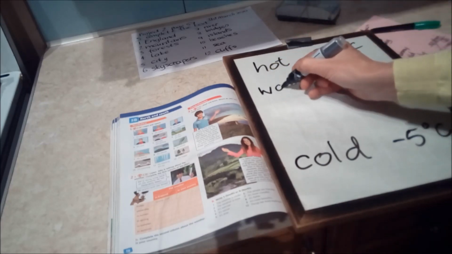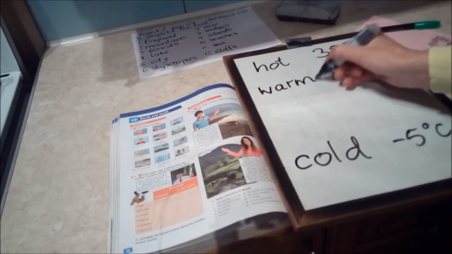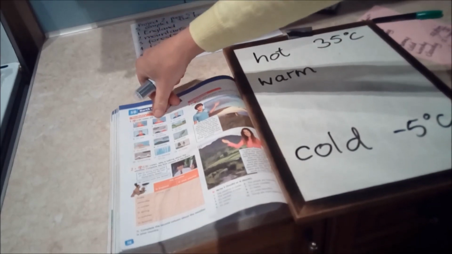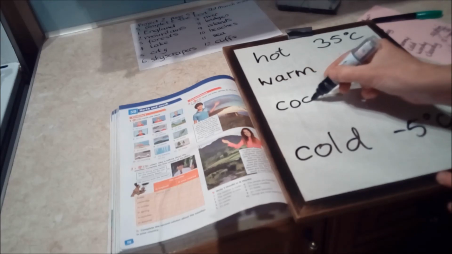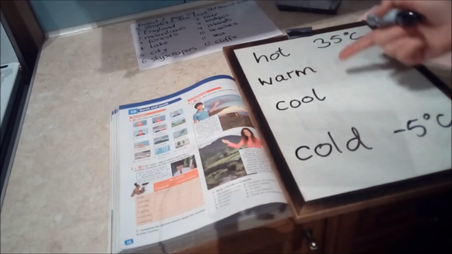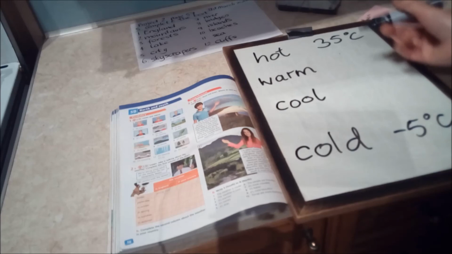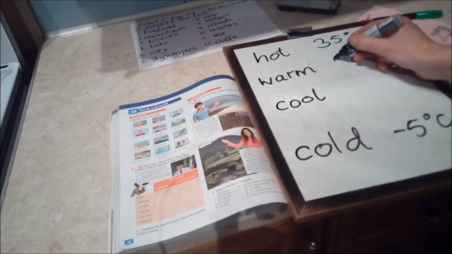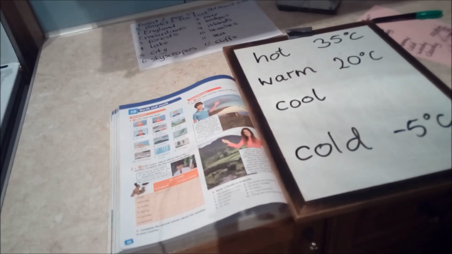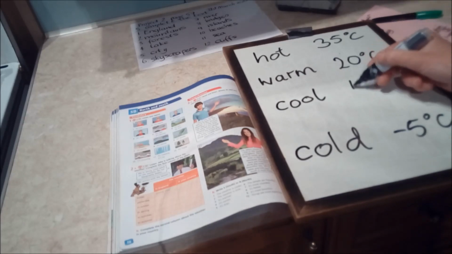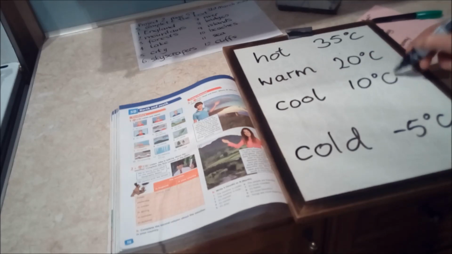Warm would be here. Can you see the picture? Number 2 is warm. And cool would be here. So these are both nice kinds of weather. Warm would maybe be 20 degrees in Lugo, and cool would maybe be 10 degrees. Yeah, not so bad.